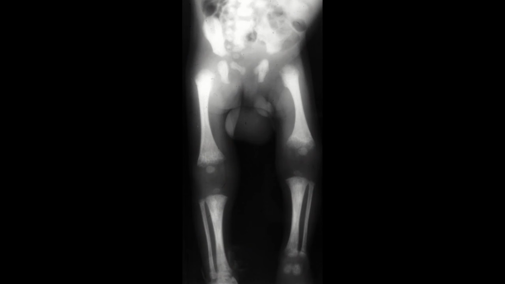Coming to radiological signs, if you notice in this radiograph, the metaphyseal ends are not smooth. They appear frayed, sawtoothed, or ragged. Along with this, if you notice carefully, in the metaphyseal region, there are linear stripes of radiolucency alternating with radio-opacity, giving it a celery stalk appearance.